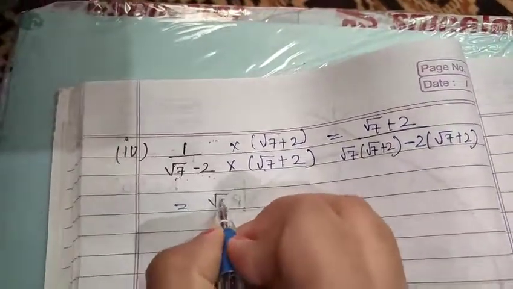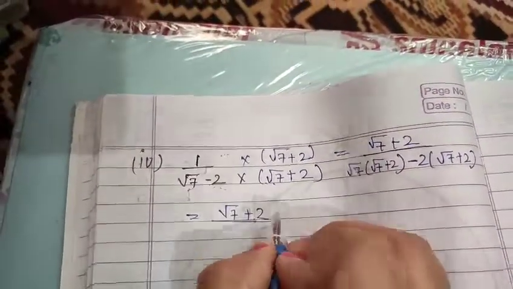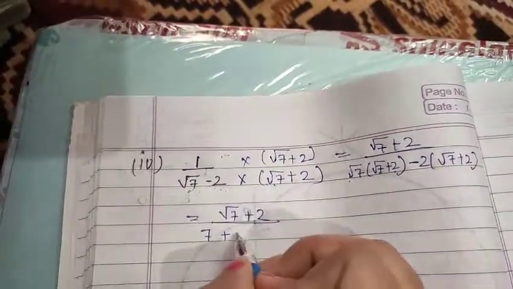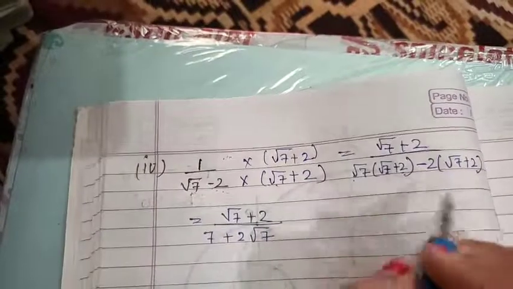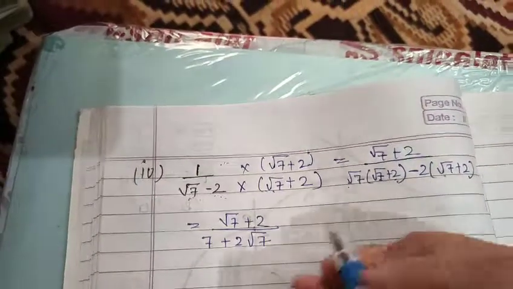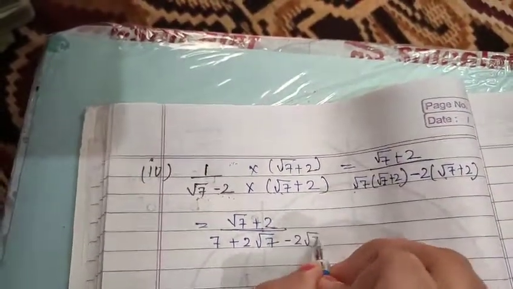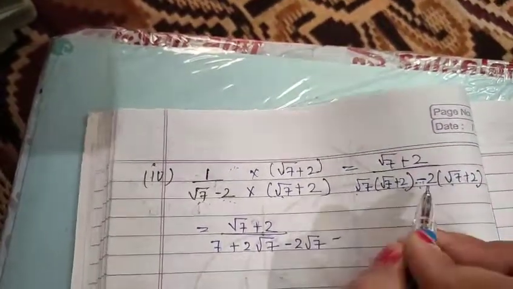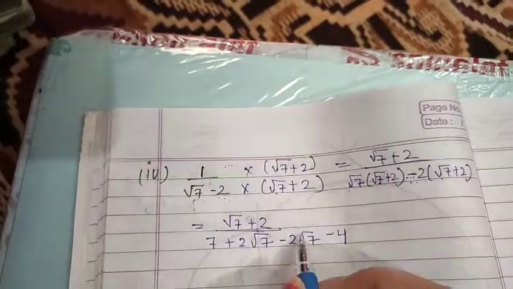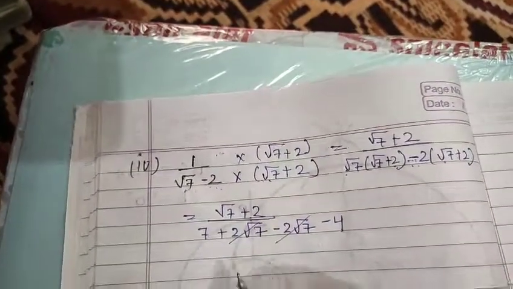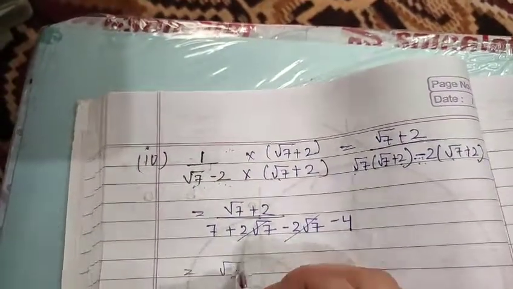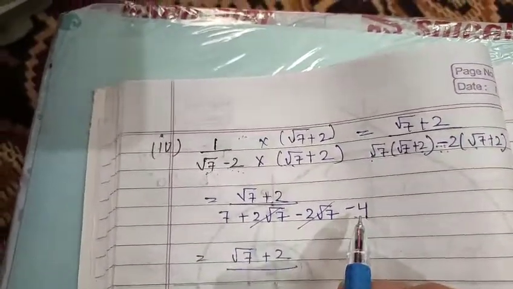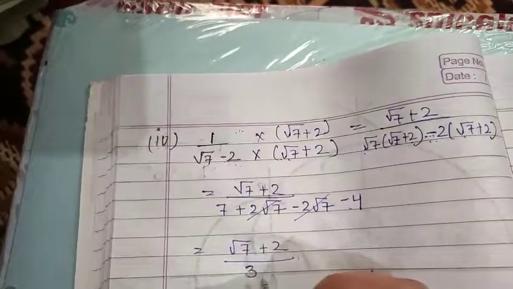Now this will become root 7 plus 2 upon root 7 times root 7, which is 7. Root 7 multiplied by 2 will be 2 root 7. Similarly, minus 2 multiplied by root 7 will be minus 2 root 7, and minus 2 times plus 2 is minus 4. These two will be 0. So root 7 plus 2 divided by 7 minus 4. What is it? 3.